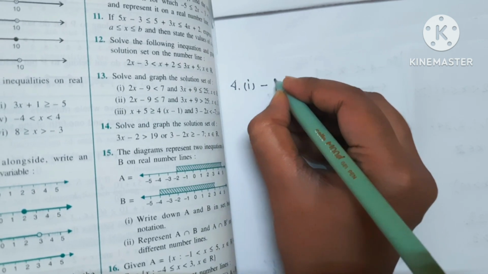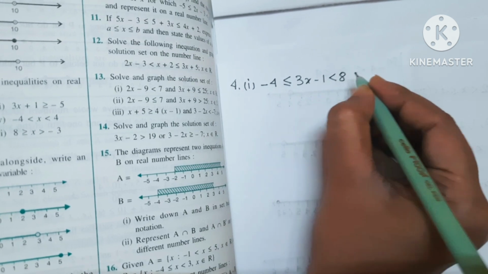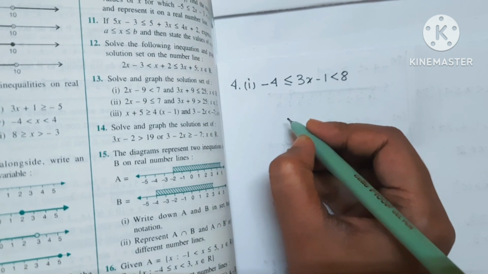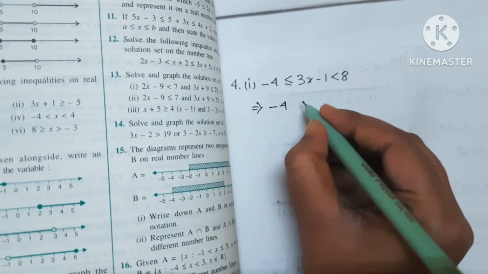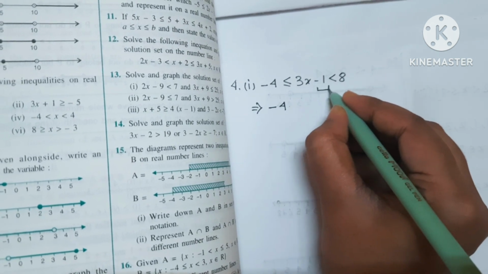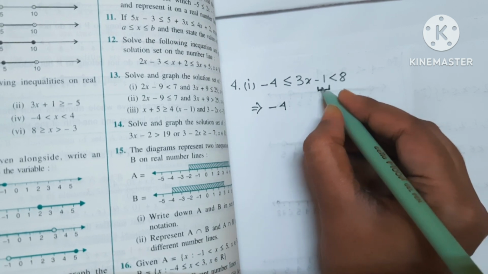Question number 4. See the question: minus 4 less than or equal to 3x minus 1 less than 8. I'm going to do the entire thing at a time.